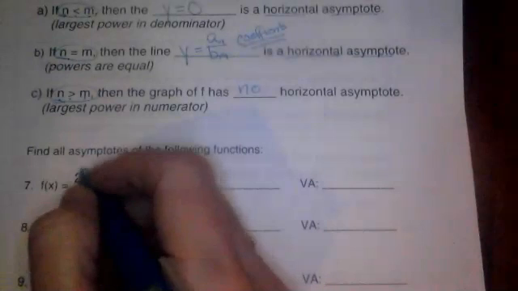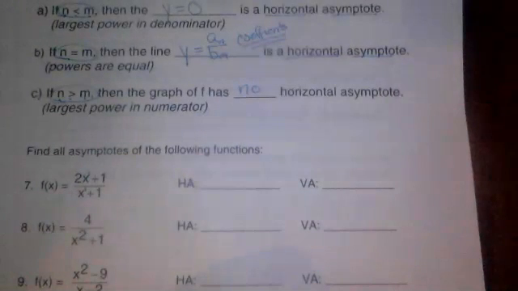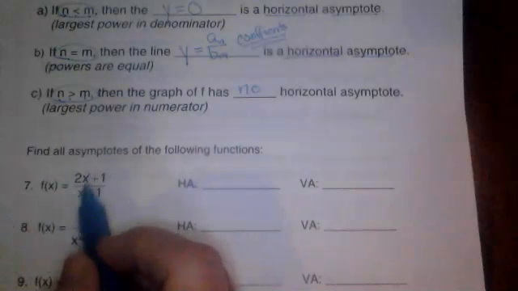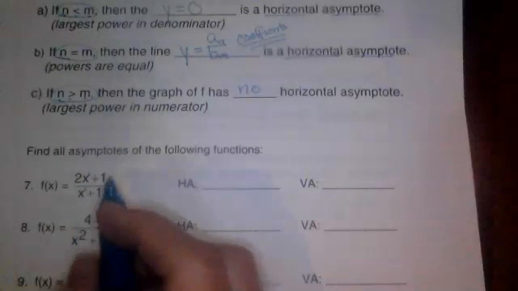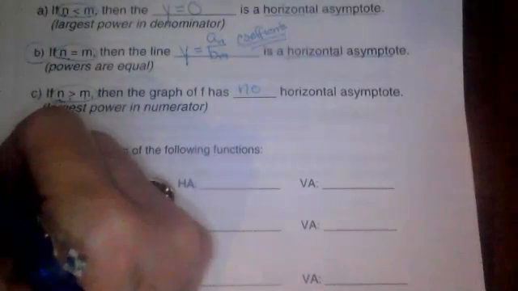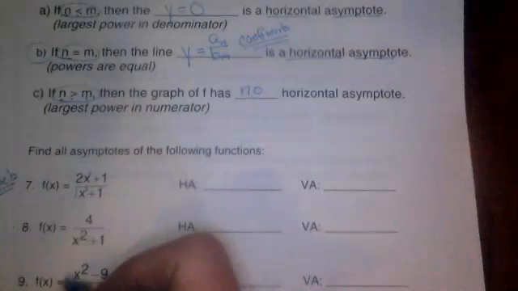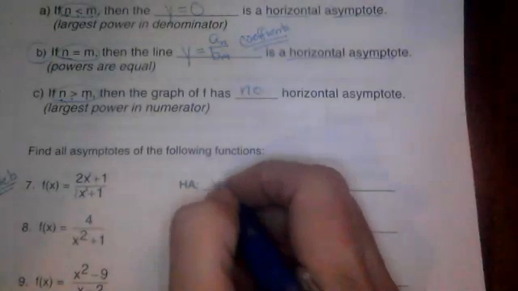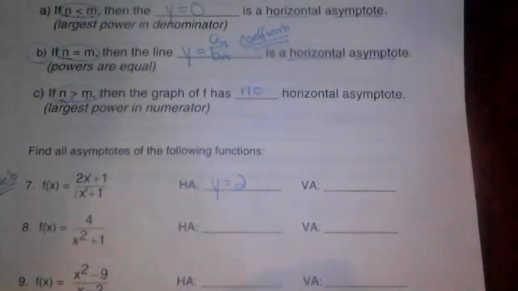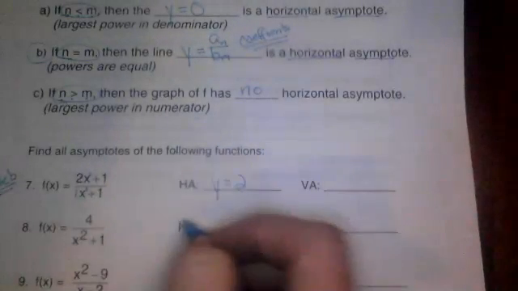So in this one, it looks like our exponents are both 1, or x to the first power. And so therefore, we're using rule B. And we just use the coefficients in front, 2 over 1. So our horizontal asymptote is y equals 2. Now, I don't want you to think it's always 2. So let me give you another example.